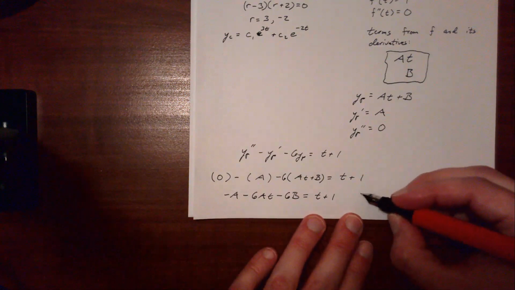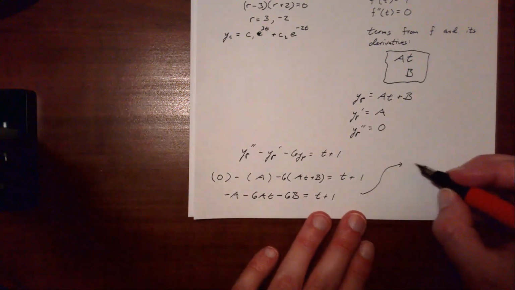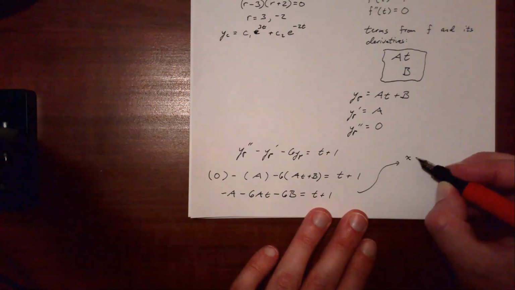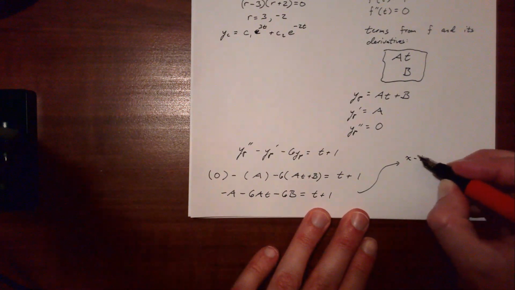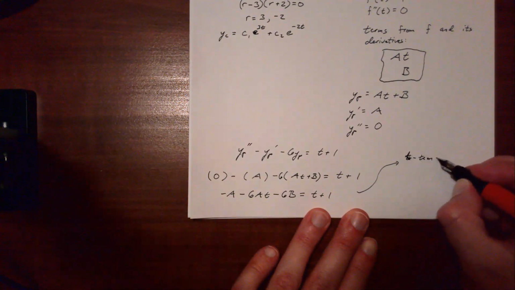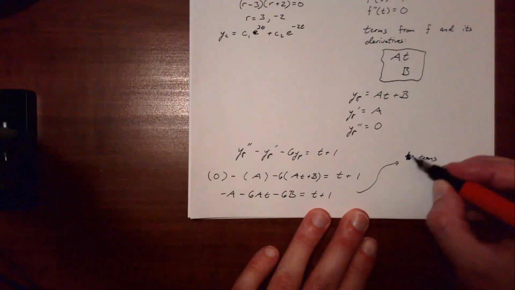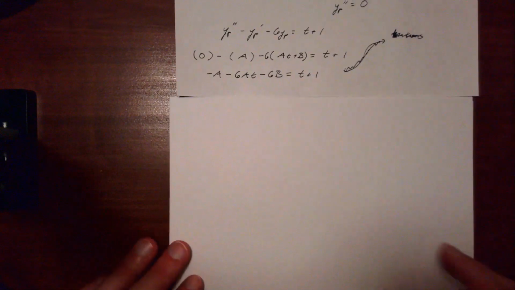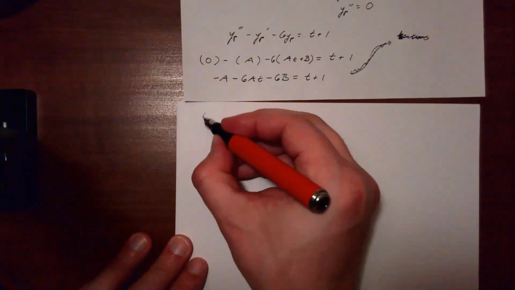So then if I want to take this, I can break it up into the t terms. Yeah, just do it below here, fresh start. Okay, so then I can do the t terms.